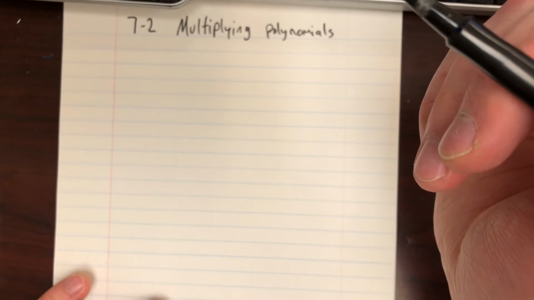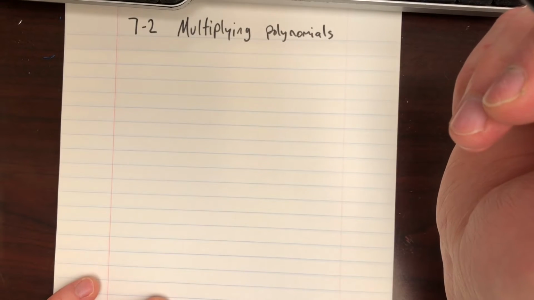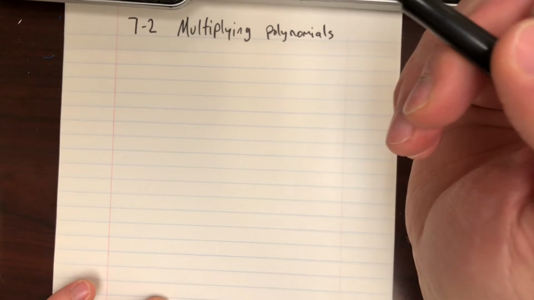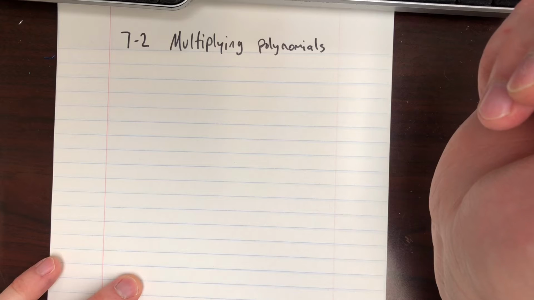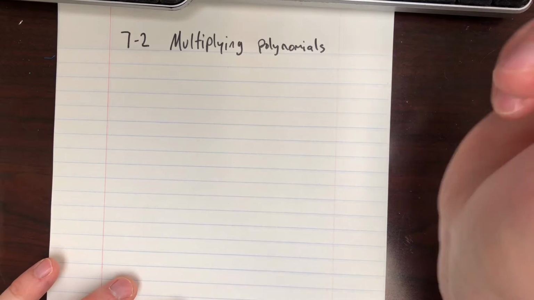I will get back to revamping my channel and turning it into an acrylic pour channel later, but we have math to do. So this is Algebra 1, Chapter 7-2, multiplying polynomials.